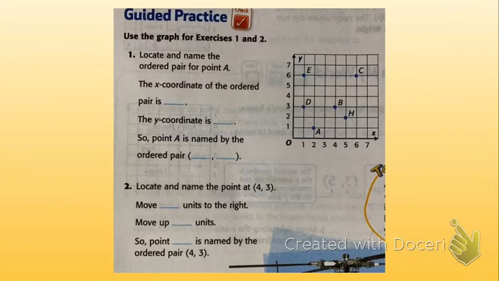Alright, guys, I'd like you to go ahead and take a look at this. See if you can figure out number 1 and number 2. Pause the video. And then come back and see if you figured it out. If you need a little help, go ahead and push play. Let's go ahead and do this.